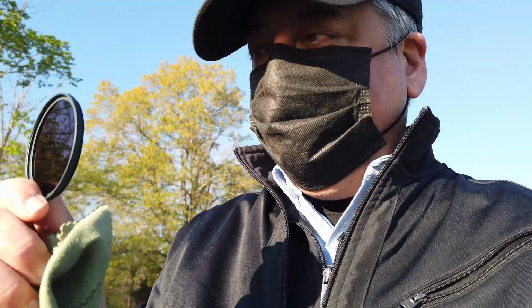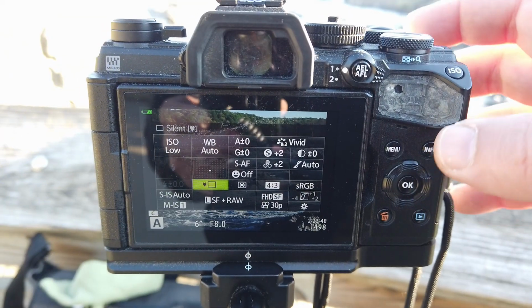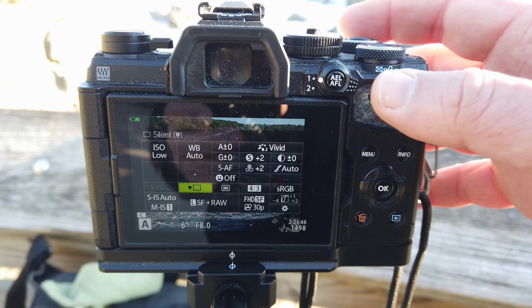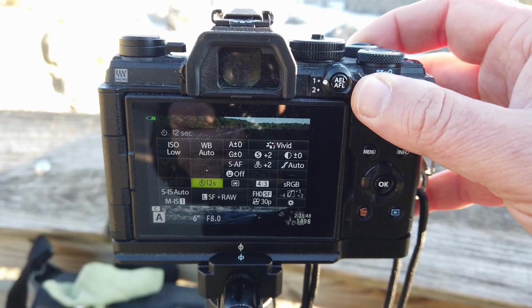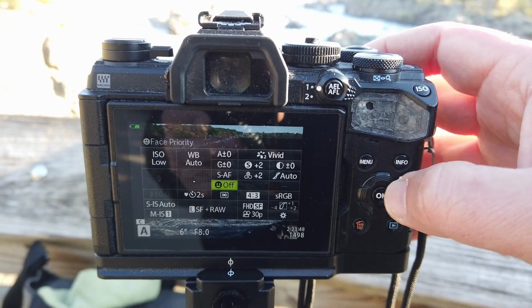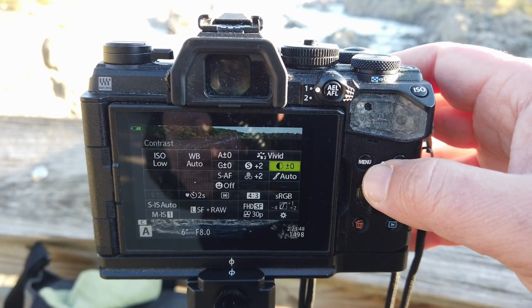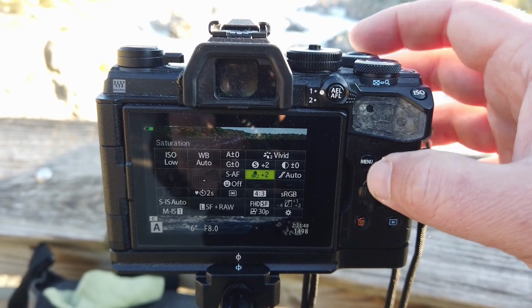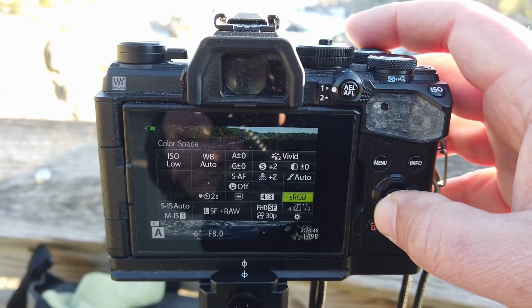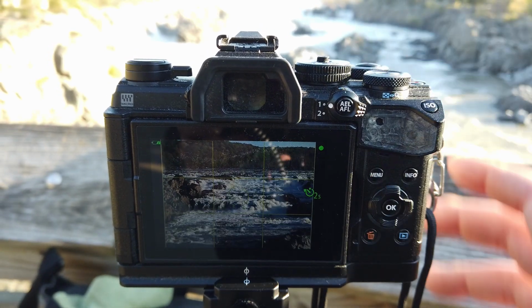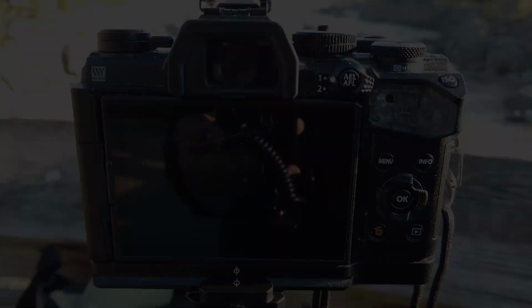All right, I got my 10-stop ND filter. I just cleaned it off a little with the microfiber. All right, what I've done is I'm in ISO low, and I'm gonna change my shutter to a 2-second delay, silent mode. And then all these other settings are really irrelevant because I'll be processing a raw image. These settings here, like Vivid and all this, will be for JPEGs. Same thing with my highlights and shadows, but that's fine. And let's take a shot there.